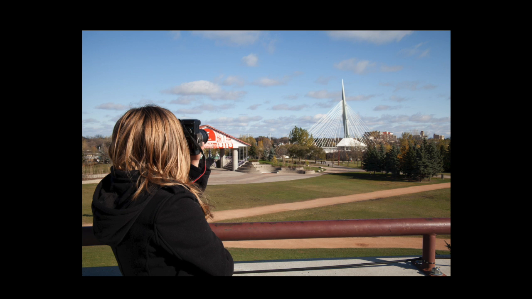So, the other way in which you can change the look of your photos is by getting up and looking down at something. Here, standing on the rooftop of the parkade at the Forks in Winnipeg, if we stand up here, we get to look down on the stage and the bridge and the trees that are down below.